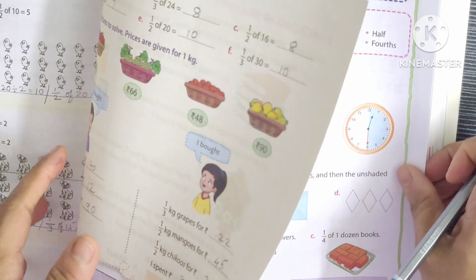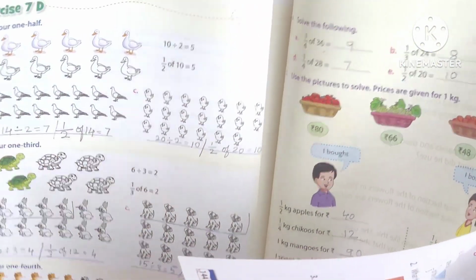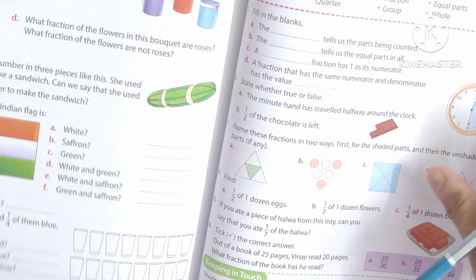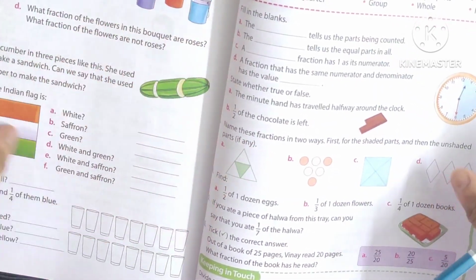Understood? This is about the exercise 7D. Tomorrow we will see chapter checkup.